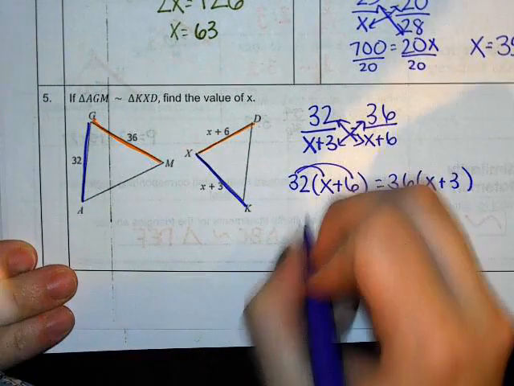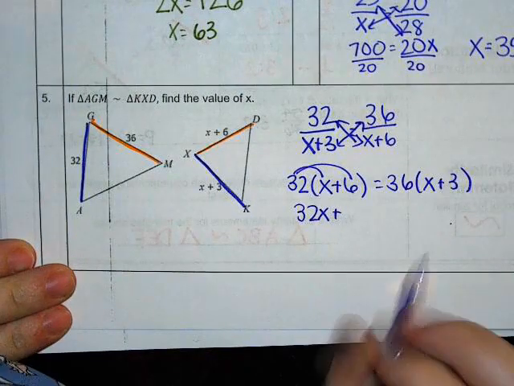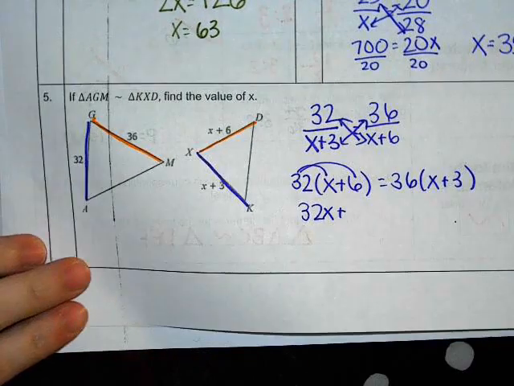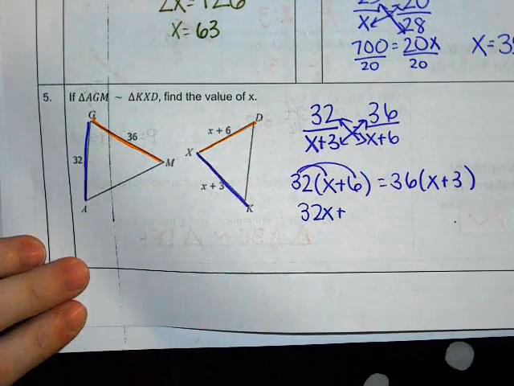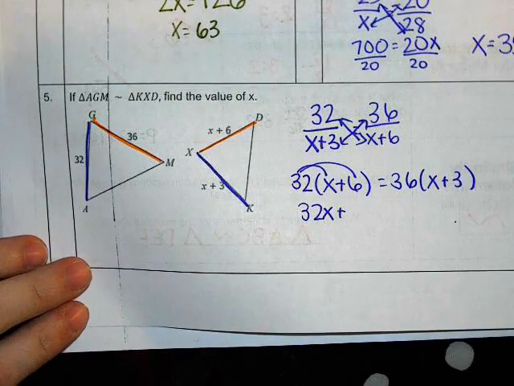After I do that, that gives me 32 times x, which is 32x, and then 32 times 6, which is 192.